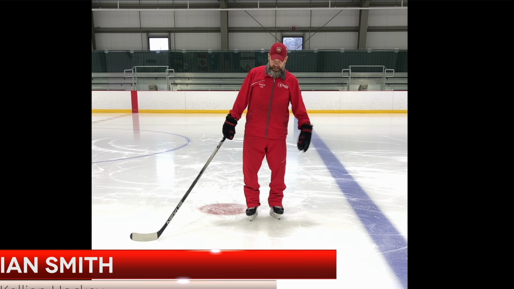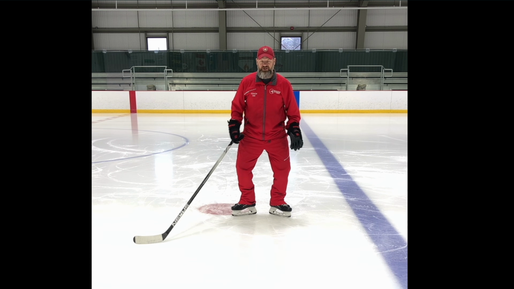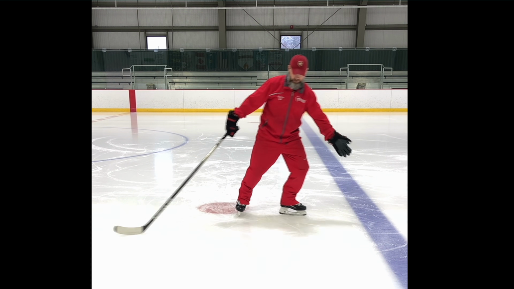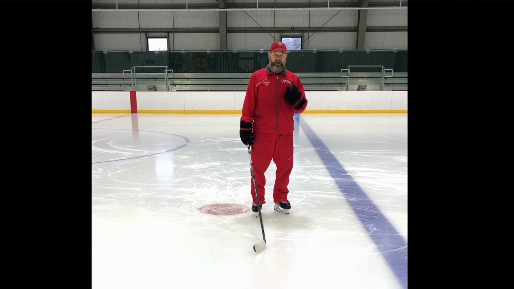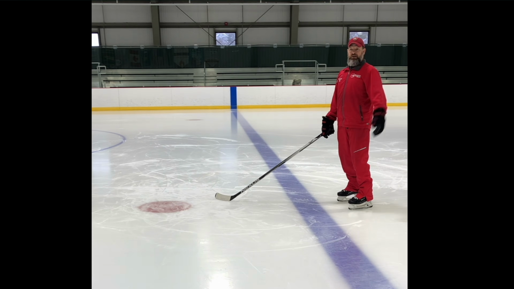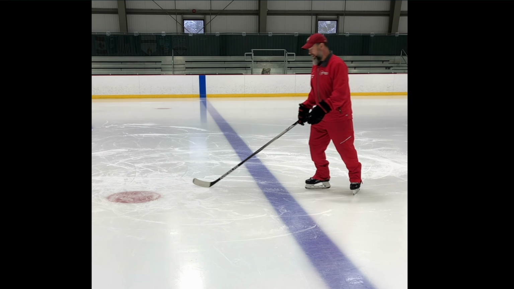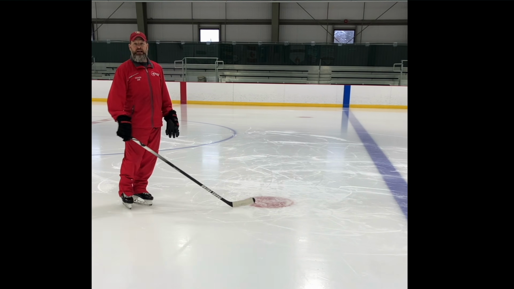What I'm going to show you today is the Mohawk. Mohawk simply is your skates point in different directions. Right now, that's the Mohawk. Traditionally, when I grew up playing, the only time the Mohawk would show up is when a defenseman or a player was going forward and they transition to backwards. That right there is the Mohawk.